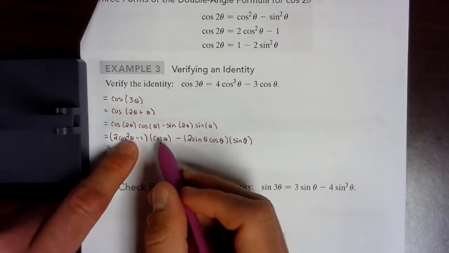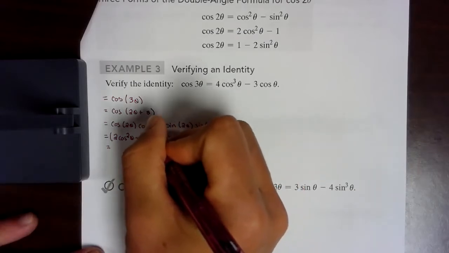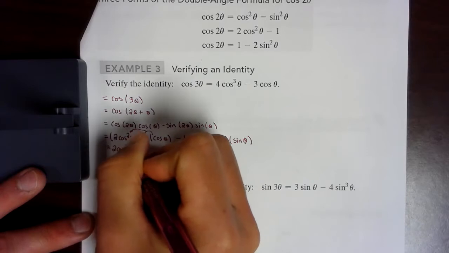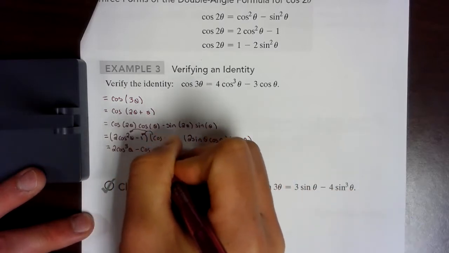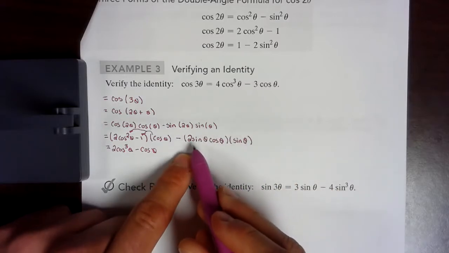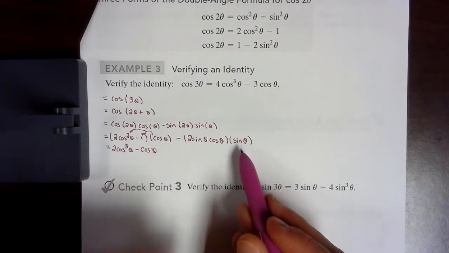So here I need to distribute to both terms. So this cosine of theta is going to the -1, and also to the 2 cosine squared of theta, which makes that 2 cosine cubed of theta minus cosine of theta. And then over here, we have 2 times sine times sine again, so I'm really just multiplying this one sine.